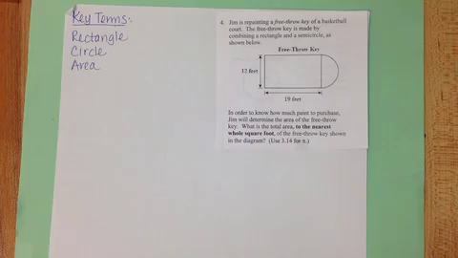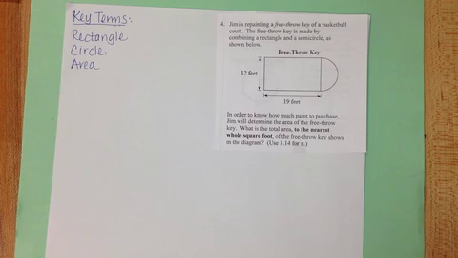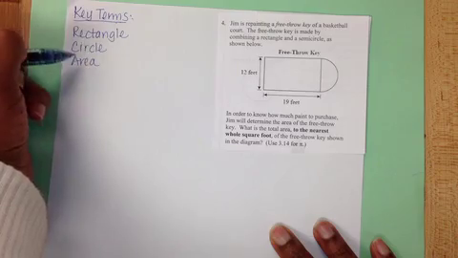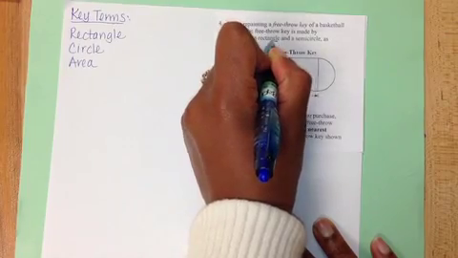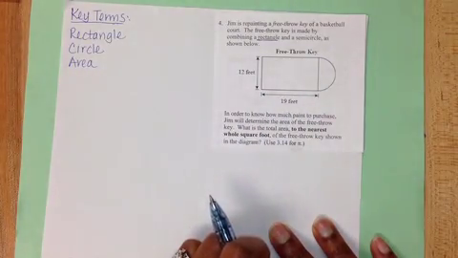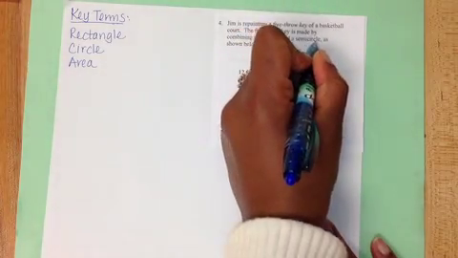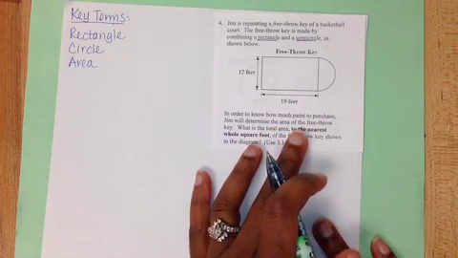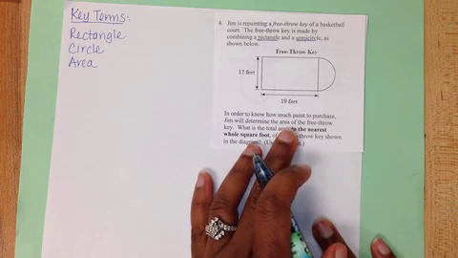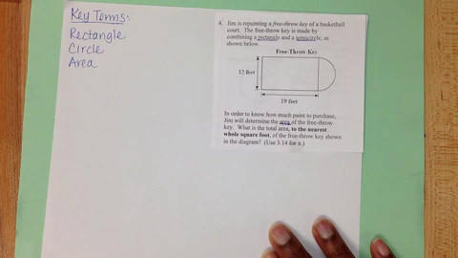Use 3.14 for pi. So there's a couple things going on in this problem. Before we actually start, we're going to highlight or underline some key terms. On the side here, I have some key terms that I've already written out, so you can find these terms in the problem. The first one is rectangle. So we know that our figure is made up of a rectangle. We also know that it's made up of a semicircle. And the last thing is that we want to know how much paint we need to use. So it says we need to determine the area of this figure that's given, right?